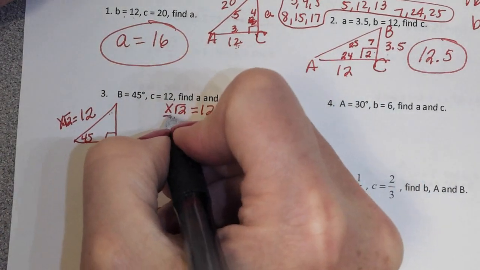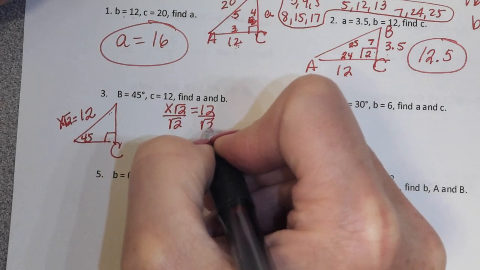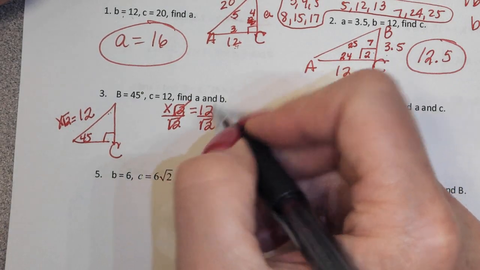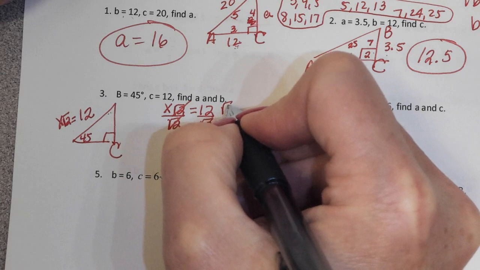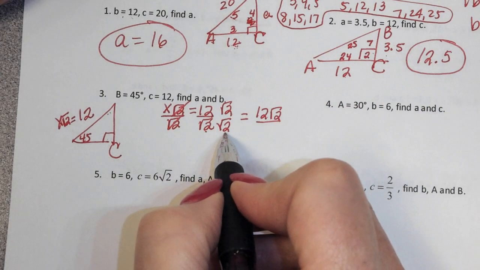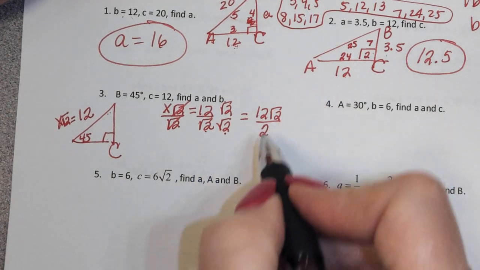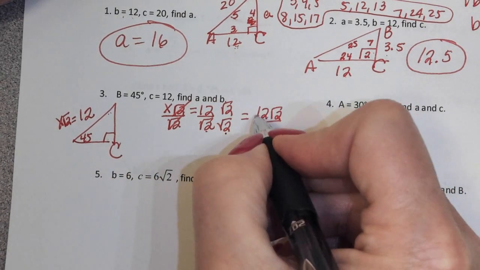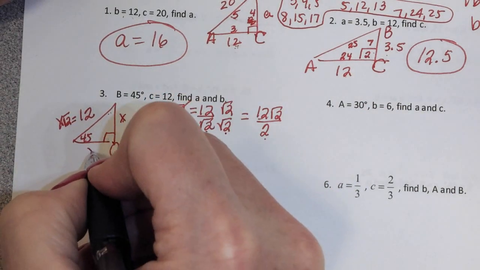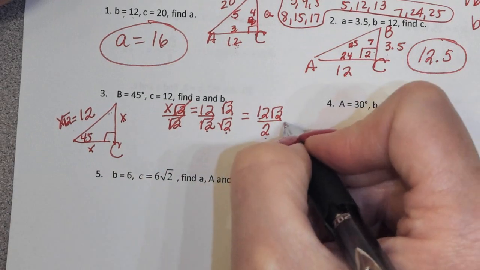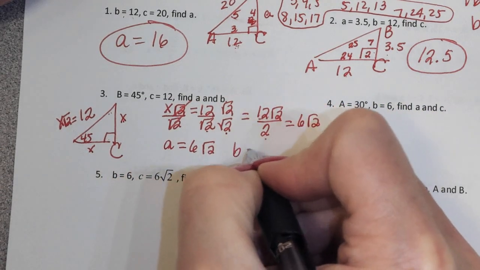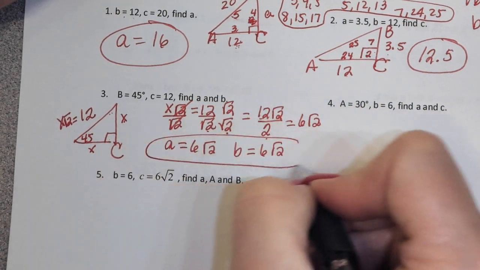Well, to solve for x, I'm going to have to divide by radical 2. You might remember that we want to rationalize this now. I can't just do 12 divided by radical 2. I want to find the exact answer. I multiply by radical 2. I get 12 radical 2. Radical 2 times radical 2 is radical 4, which is just 2. 12 radical 2 divided by 2, multiply the parts that are alike. That's going to be 6 radical 2 then. Both of these are x values. So if x is 6 radical 2, that's going to be the answer for A, and that's going to be the answer for B. Okay?